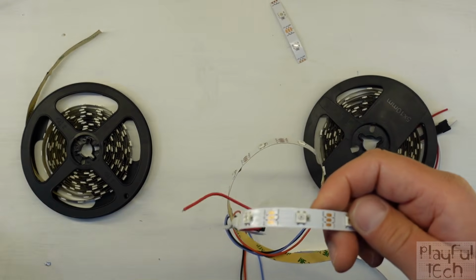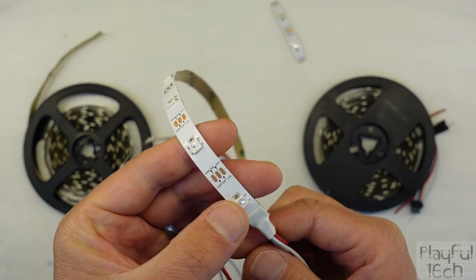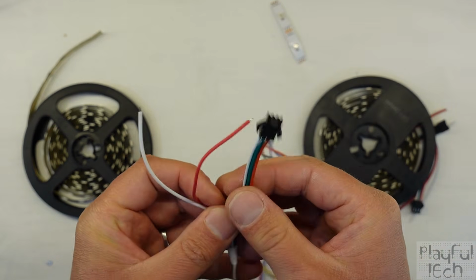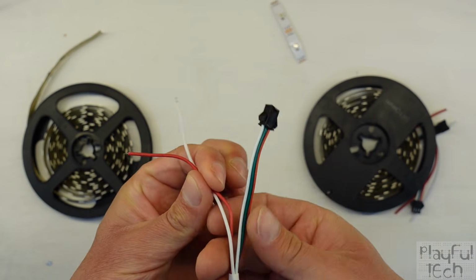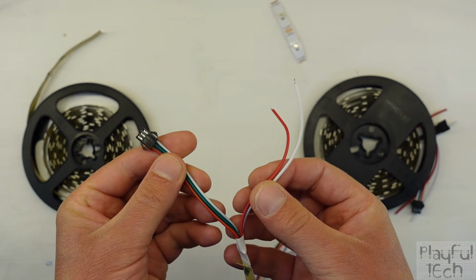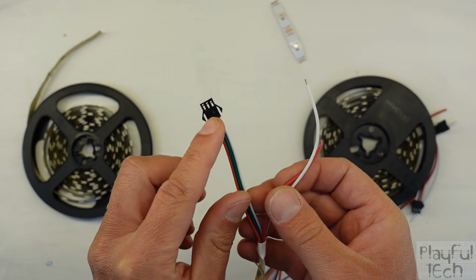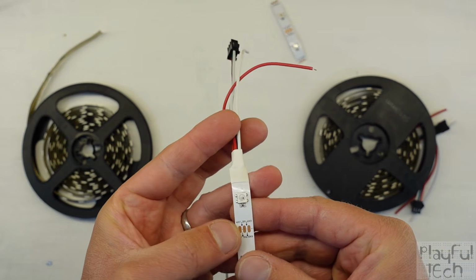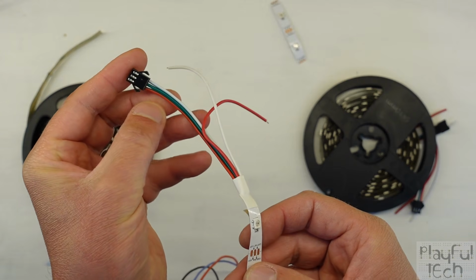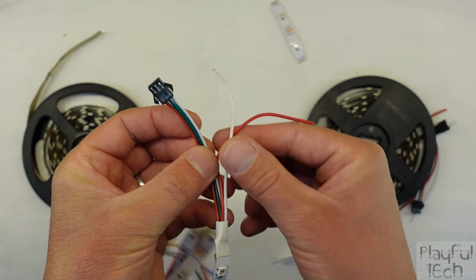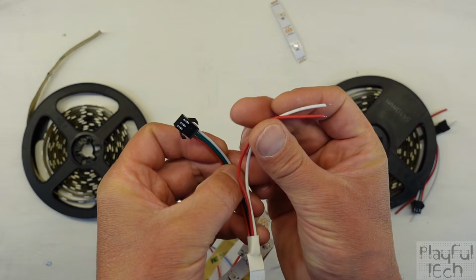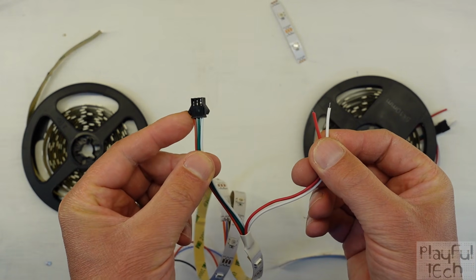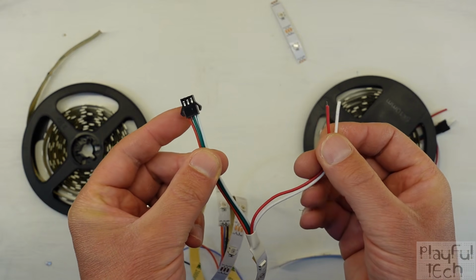And here you can see we've got the first LED in the strip, and it's got a 3-pin JST connector. And it's also got 2 other wires here as well. So the JST connector has got ground, 5 volt and a data line that comes from an Arduino or other controller. And then there are also this other pair of wires here, and they are simply additional wires for the 5 volt and ground line. They're just there to enable you to easily connect an external power supply.